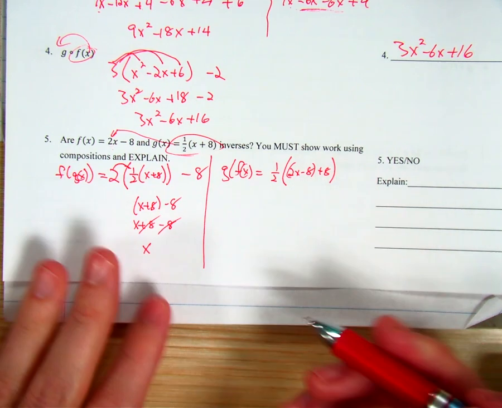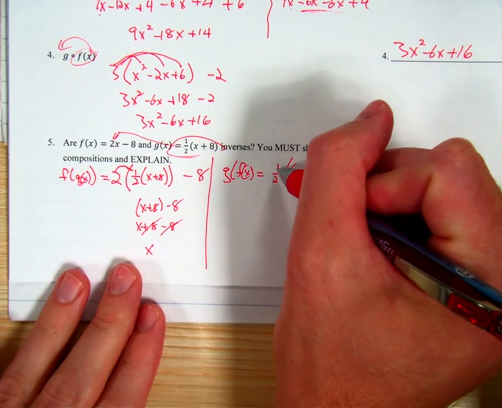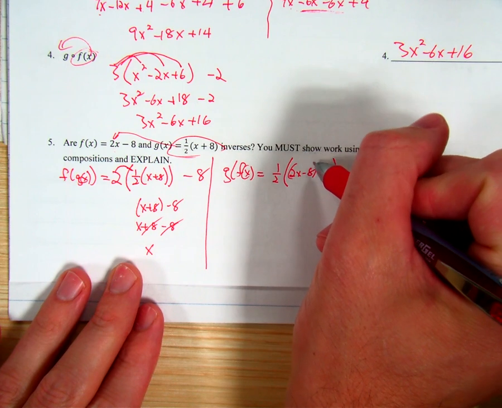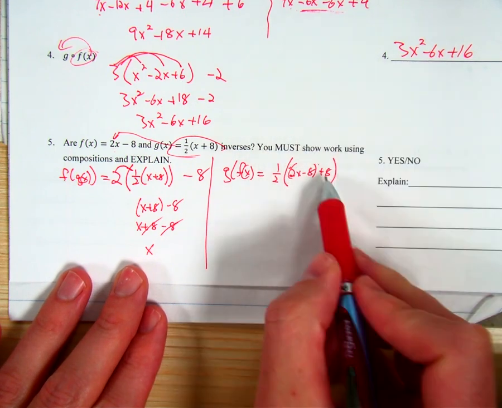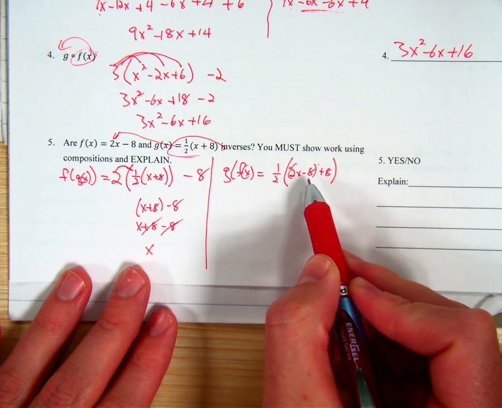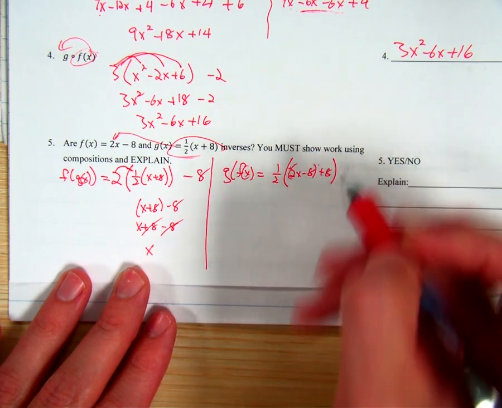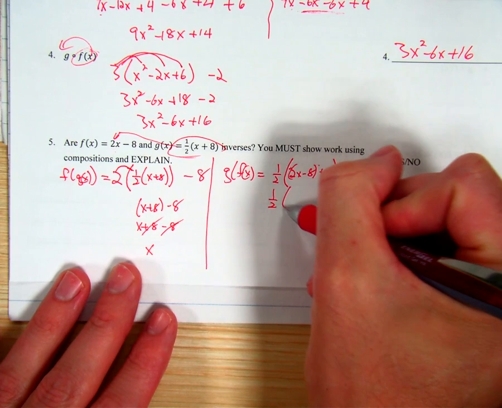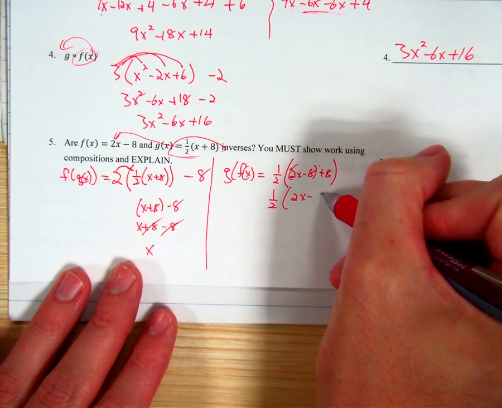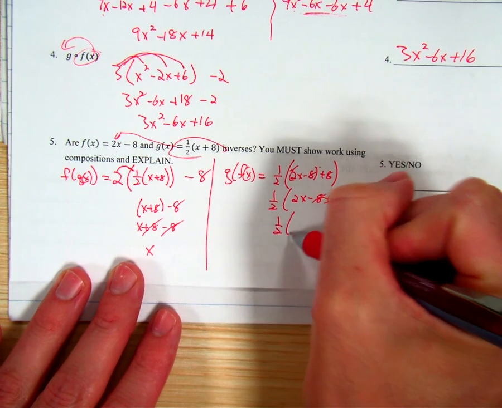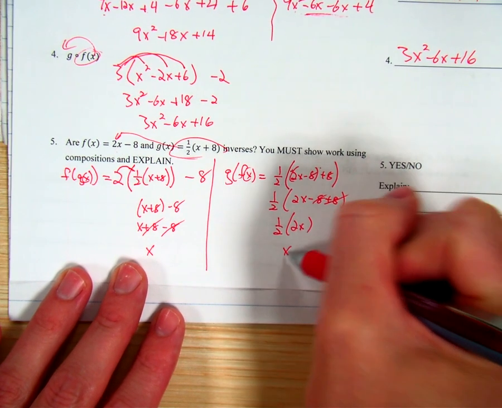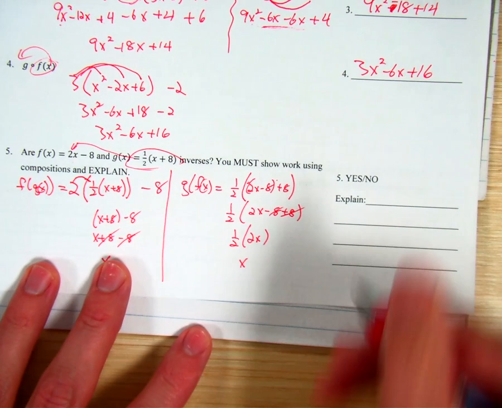No, not really. Okay, so if you wanted to, you could take this half, but it would have to go to all 3 things, because there's nothing being multiplied or squared here, so these parentheses aren't really doing anything. You have to take a half to all 3 things. Or we can simplify inside first. And now we have half times 2x, which is just x. So I'm going to say yes.